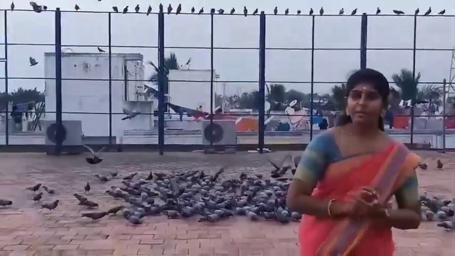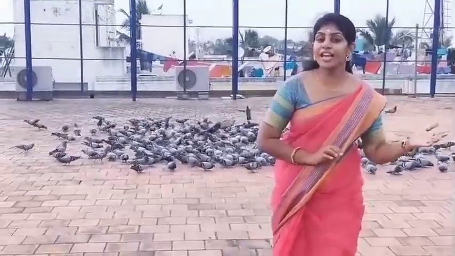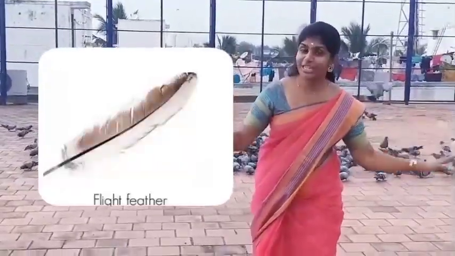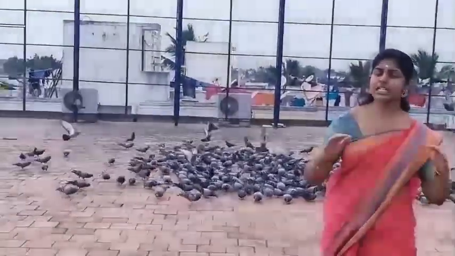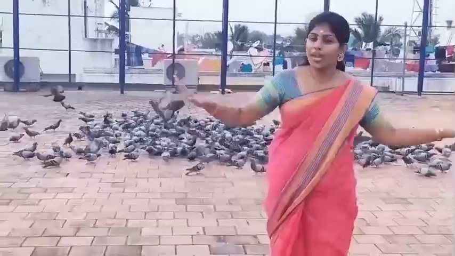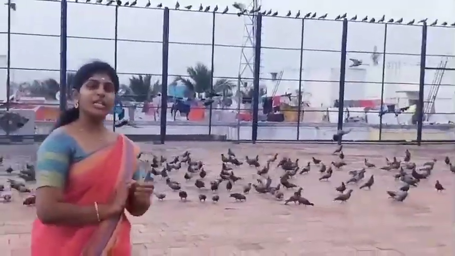The last type of feather is a very important type of feather, which is the flight feather. So flight feathers will help the birds to fly. This type of feather is mostly found on the wings of the birds. So this flight feather will help the birds to fly. Then the tail of the bird will determine the direction in which the bird is going to fly. So far we discussed the different types of feathers of birds, isn't it, children?